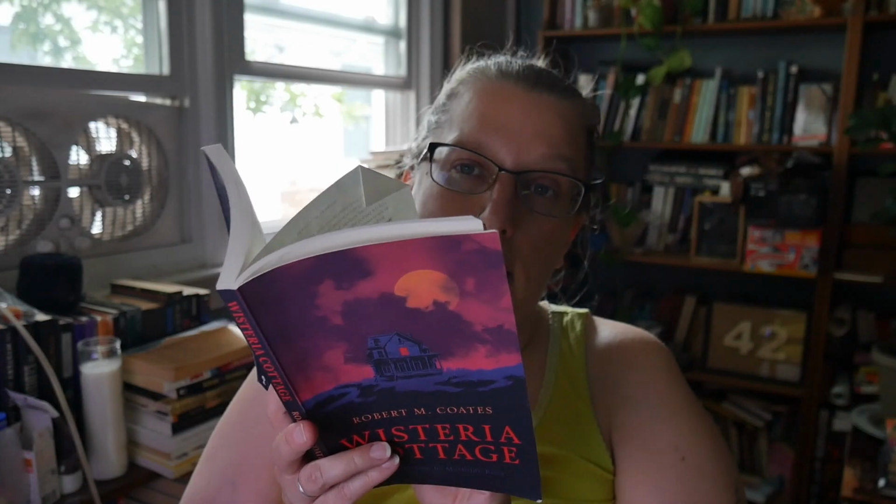or Skoden. In March, I had 18 books that I hauled and haven't read yet, and I picked Wisteria Cottage by Robert M. Coates. I started reading this in 2022, I think for Horror Mayhem, and I did actually DNF this book. I got 53 pages in and DNF'd it. It just was reading a lot slower than I had anticipated, especially for a 194-page book.